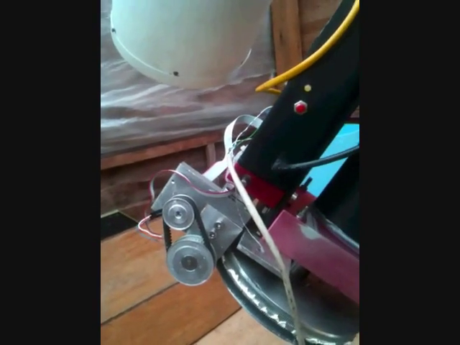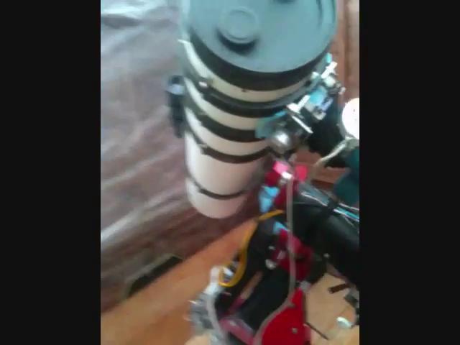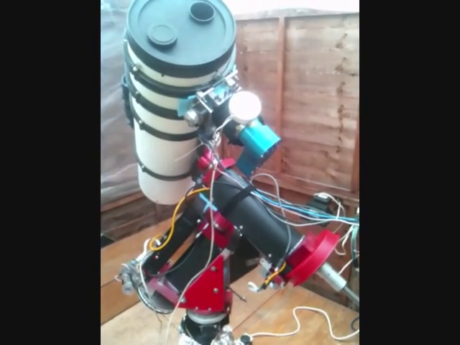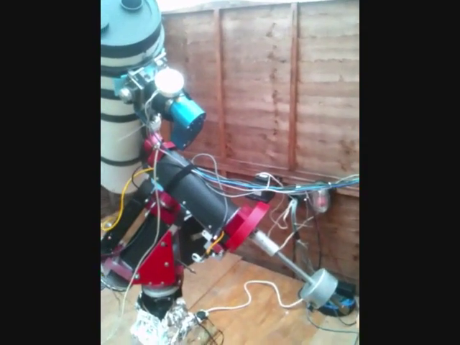Now if we kick off another go-to, this time we're trying to aim the scope more or less straight up, so both axes kick into action. The Arduino is doing quite a lot of work.